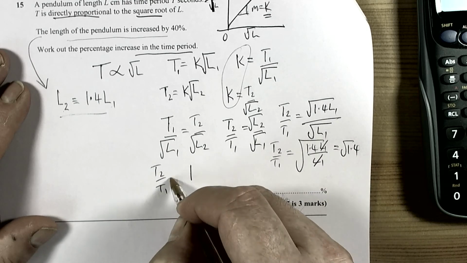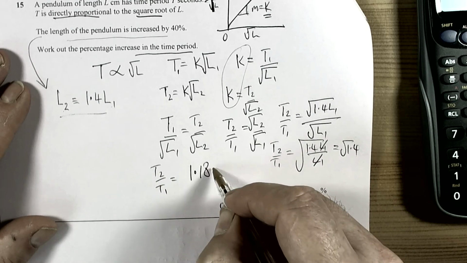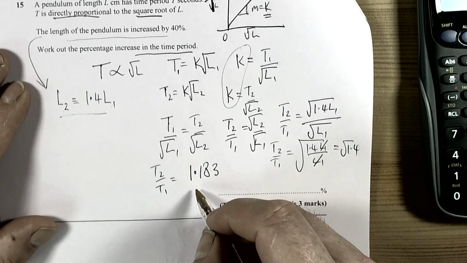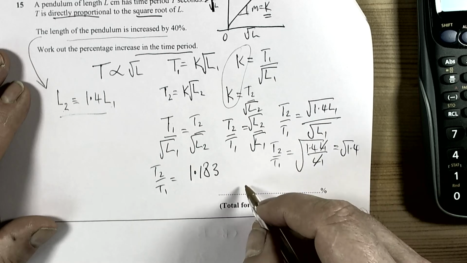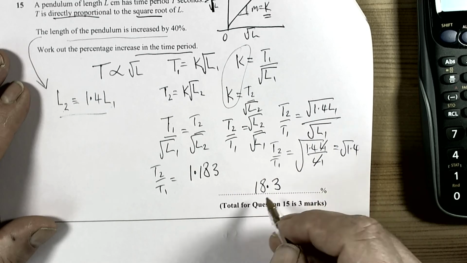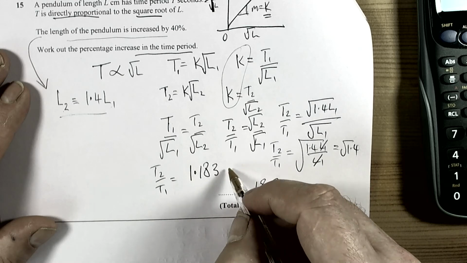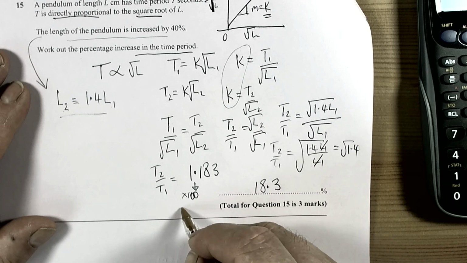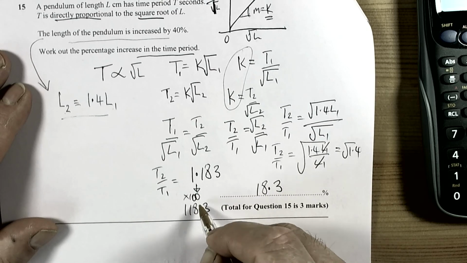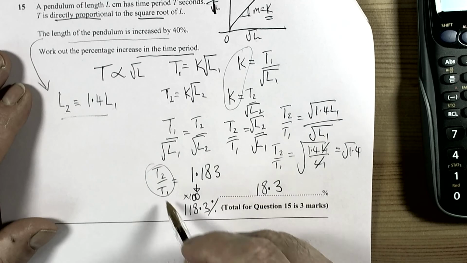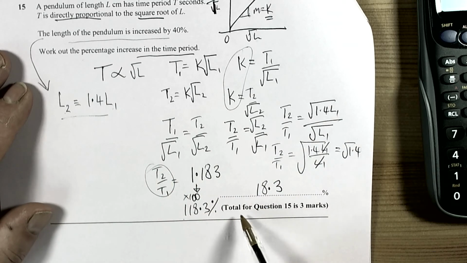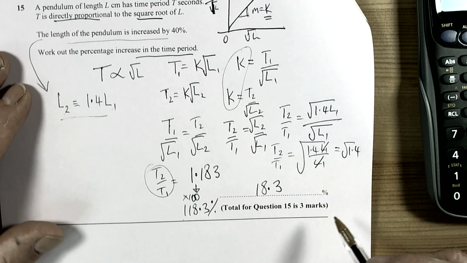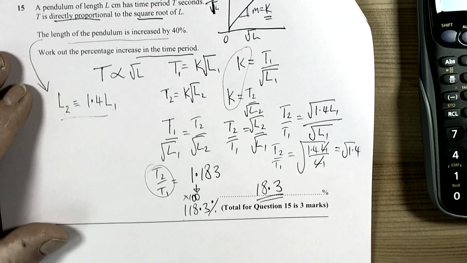T2 over T1 is equal to 1.1832. Now the way we interpret this is we're going to say that it's an 18.3% increase. So it says work out, because 1.1833 is a percentage multiplier, we times that by 100 to get a percentage, so it's 118.3%. So the ratio of those two is 118.3%, so T2 is equal to 118.3% of T1. So the answer is 18.3%.